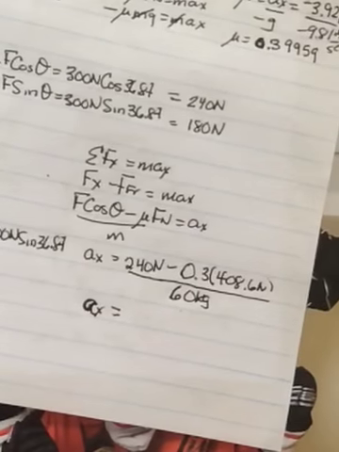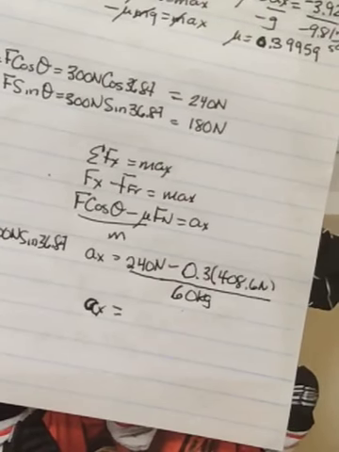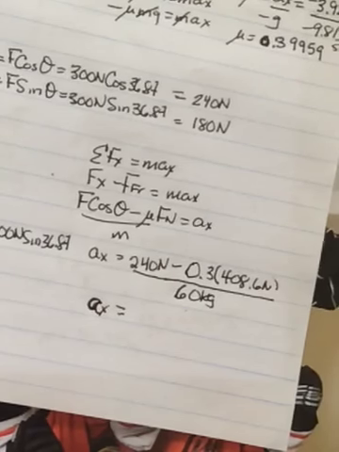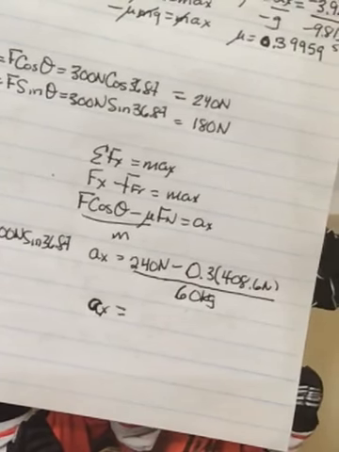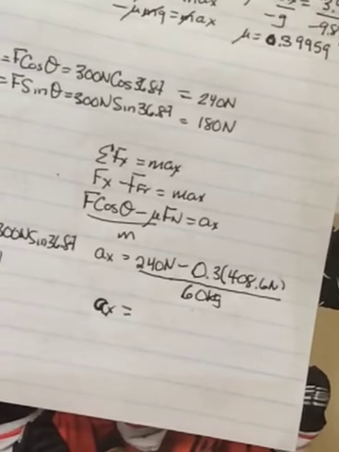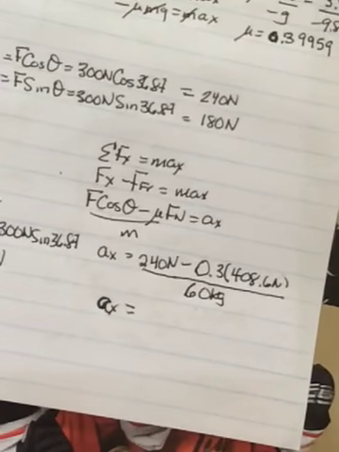So when I multiply by 0.3, that's 225, and then 240 divided by 60, and I should get, I don't know, do you get 1.957?